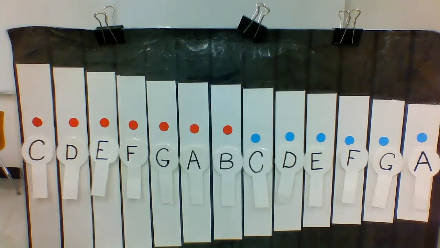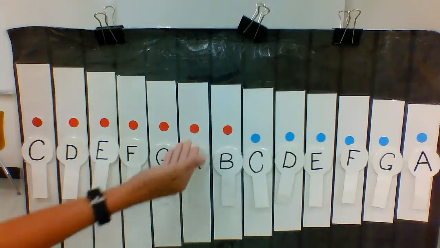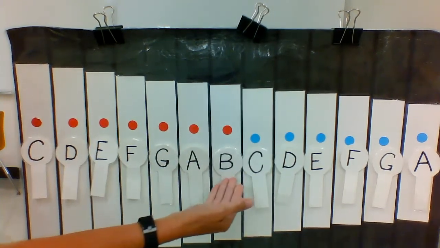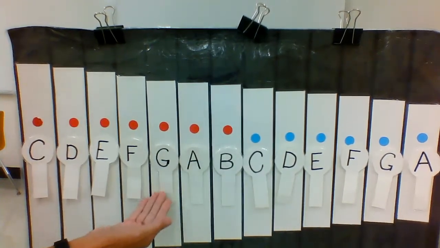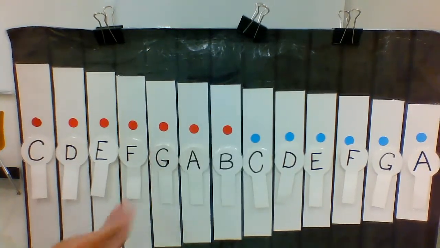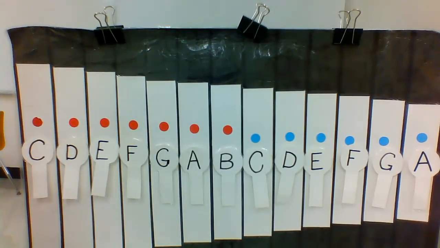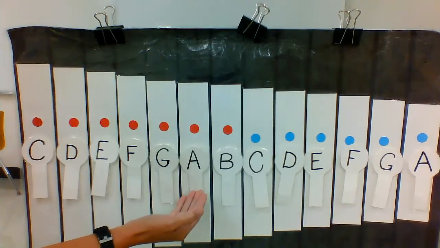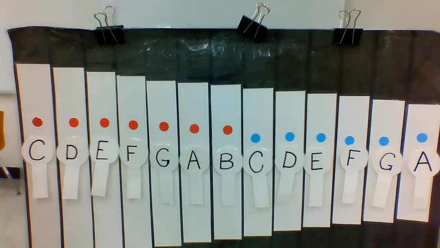Another important question is, what letter is before A? Here's the letter A. This is after A. This is before A. So what letter is before A? G. That is a common question a music teacher will ask you, what letter comes after G? And the answer is A. And what letter comes before A? And the answer is G.